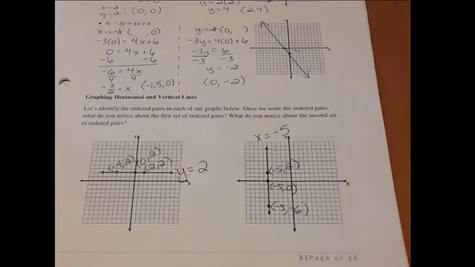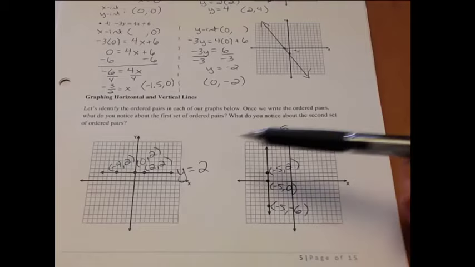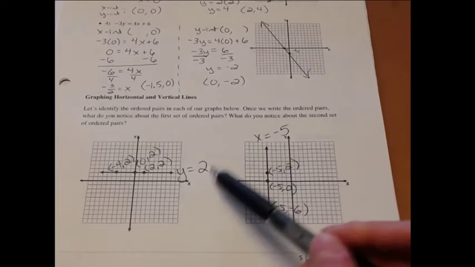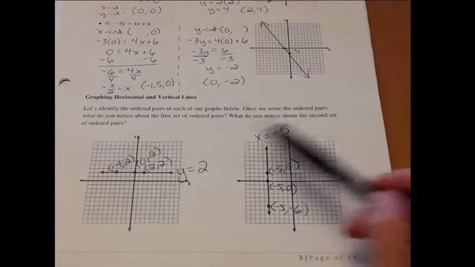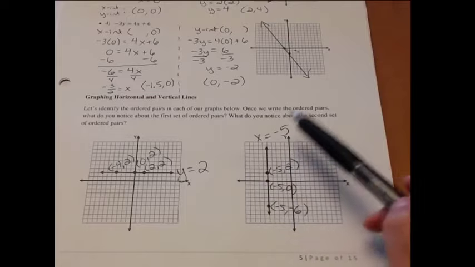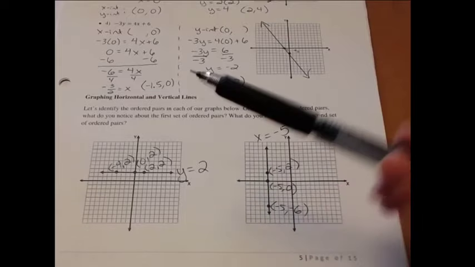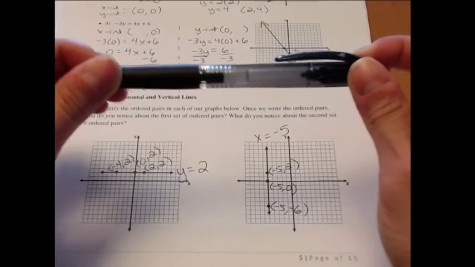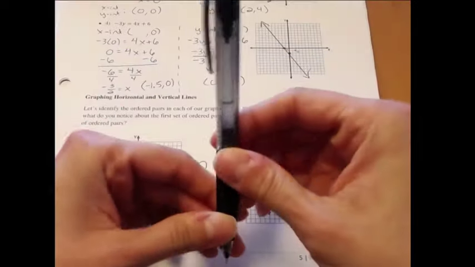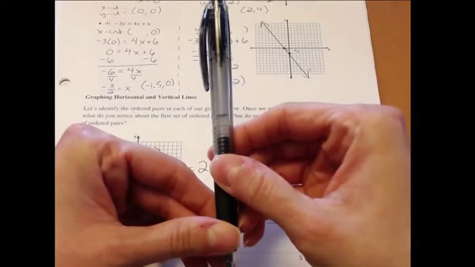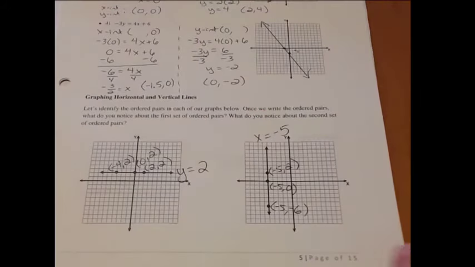When we talk about the equation of a line, we have many different forms. We had standard form, we had slope-intercept form, but we also have horizontal and vertical lines with equations specific to their type of line. So I don't want you to forget about these guys. When you think of y is equal to a number, I want you to think of a horizontal line. And when you think of x is equal to a number, I want you to think of a vertical line. All right, guys? Let's turn the page and continue.